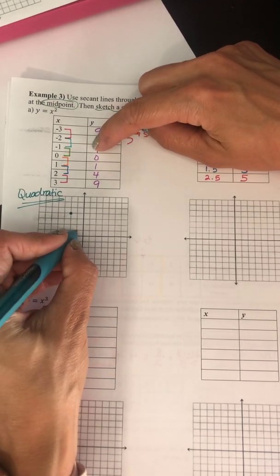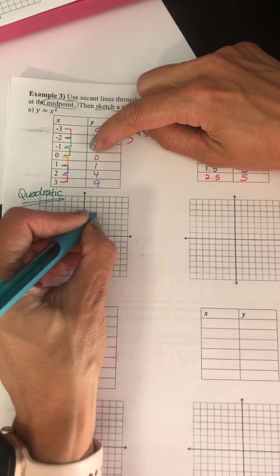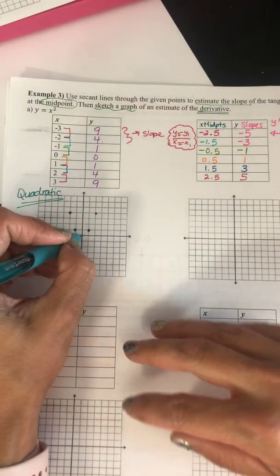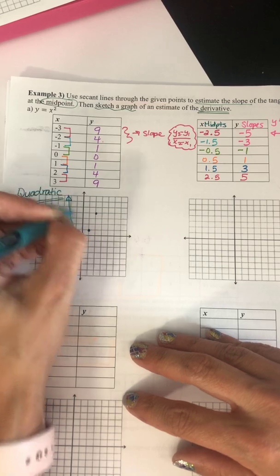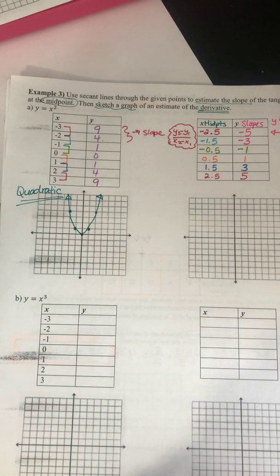Negative 1, 1. 0, 0. 1, 1. 2, 4. 3, 9 is off my graph. There's my pretty parabola. Okay. And this is the original graph.